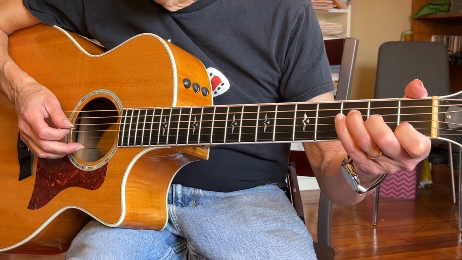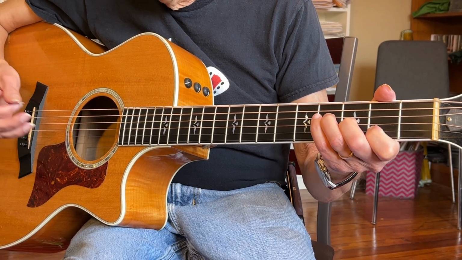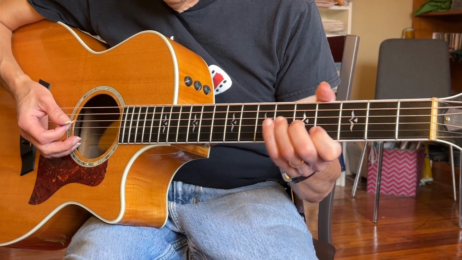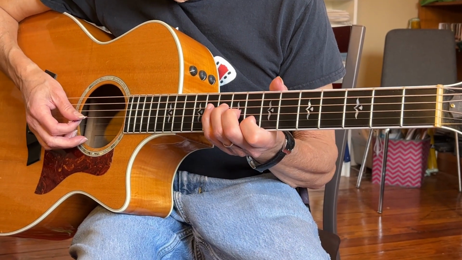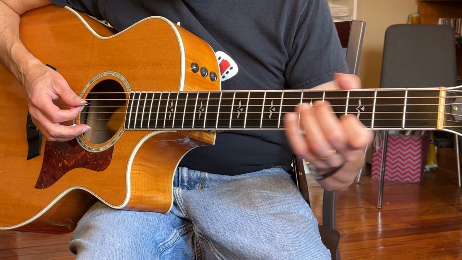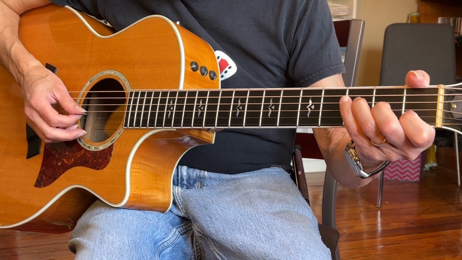So we were talking about the various inversions. Here we've got the root position, F, and you move it up, you've got F sharp or G flat, G, A flat or G sharp, on up the neck. Here, there's C again. So that's your root position.